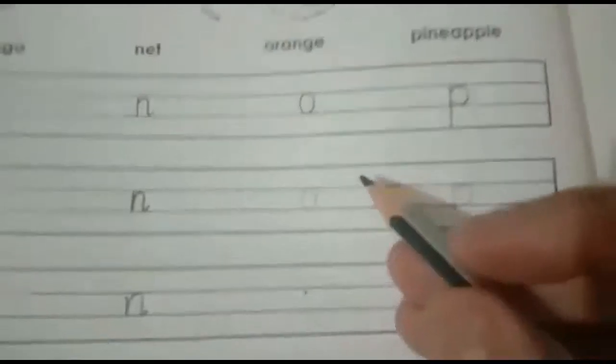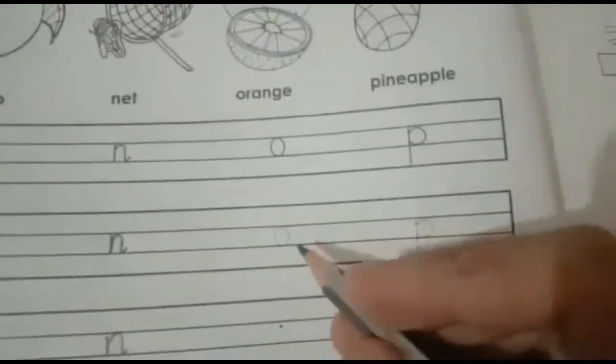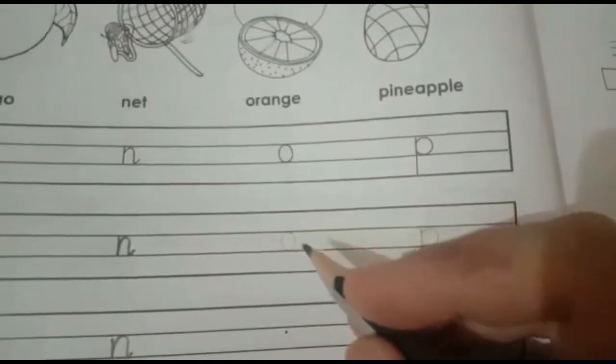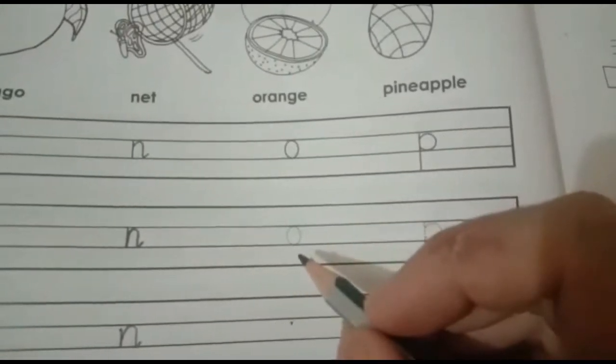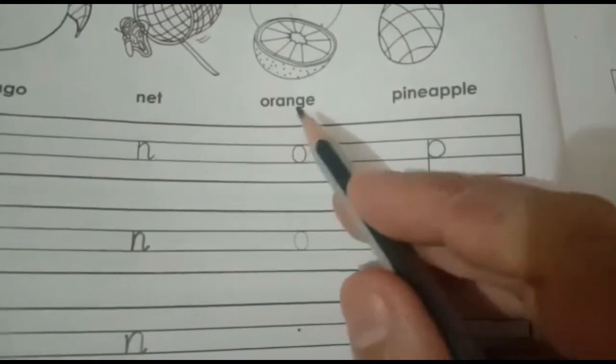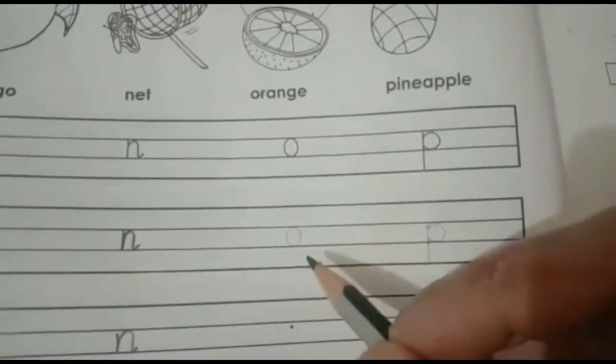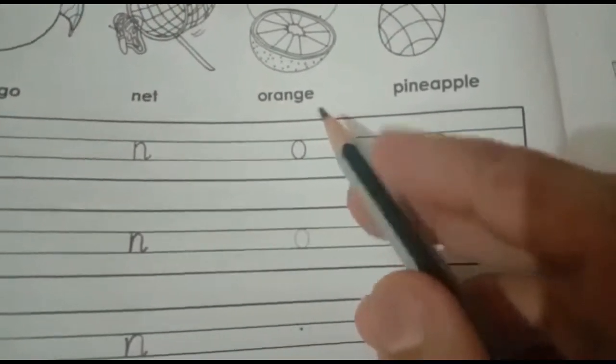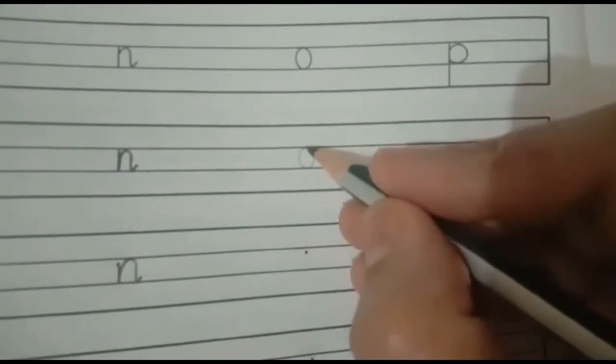Now the next letter, this is letter O. This is lowercase o, and the sound of this letter is O. O, O, orange. O is the first letter for orange. Okay. First of all, I will trace this letter.